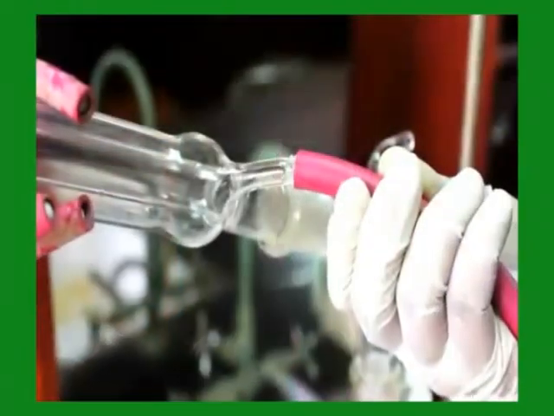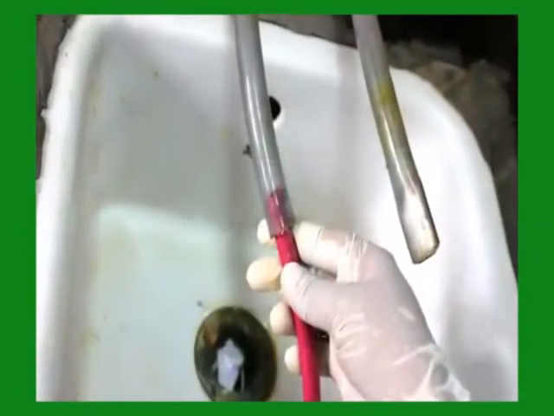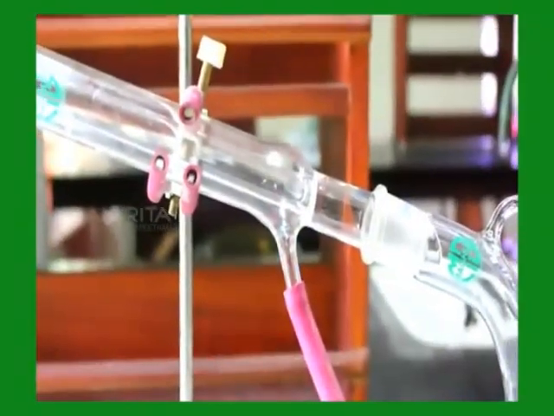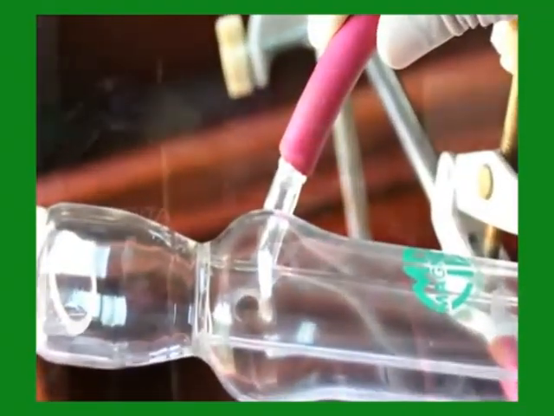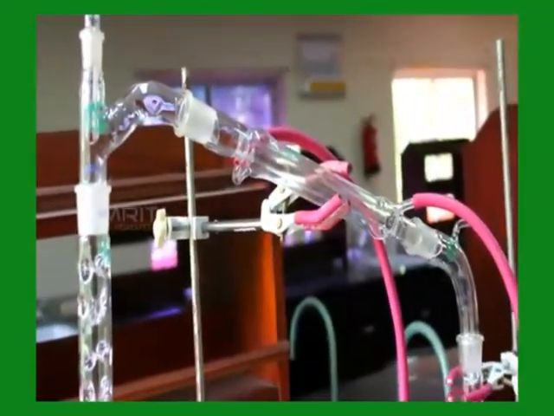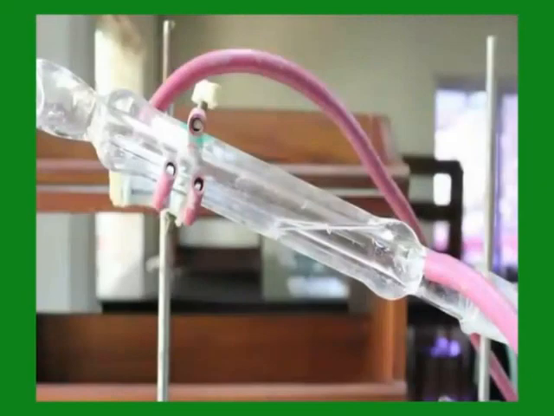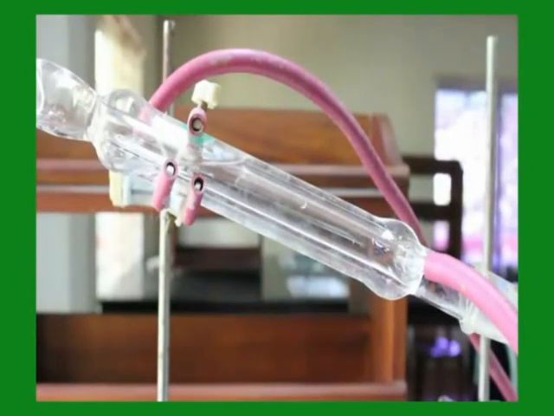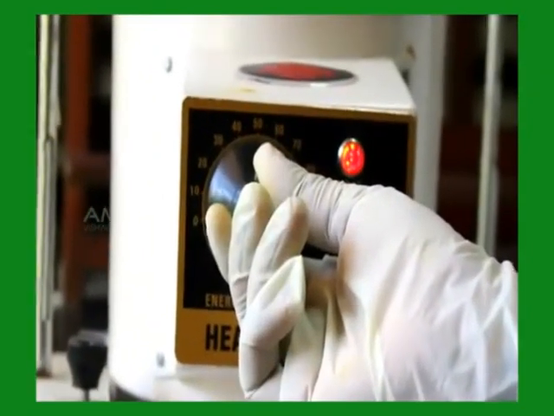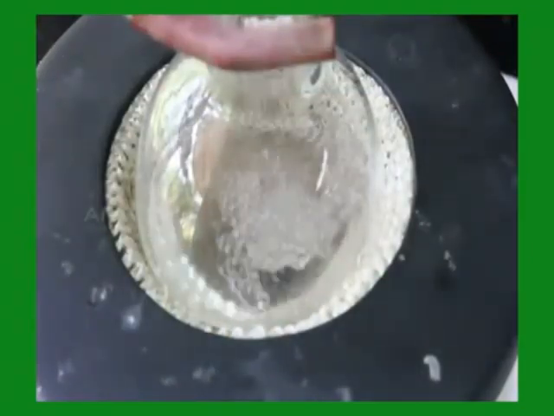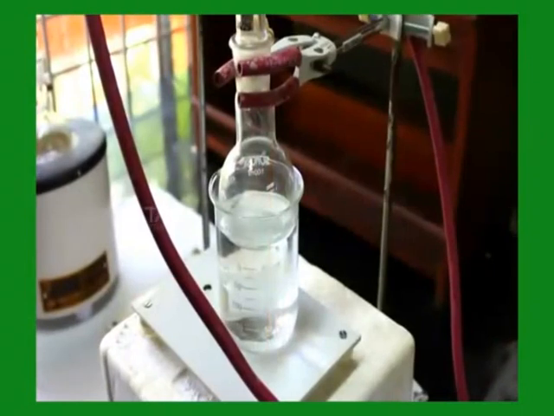Select the first fraction of the mixture and then connect the rubber tubes to the Liebig condenser for cooling, and open the tap to ensure water is flowing through the condenser. Now heat the mixture. Once it starts boiling, ethanol will distill out fast at 78.2 degrees Celsius.